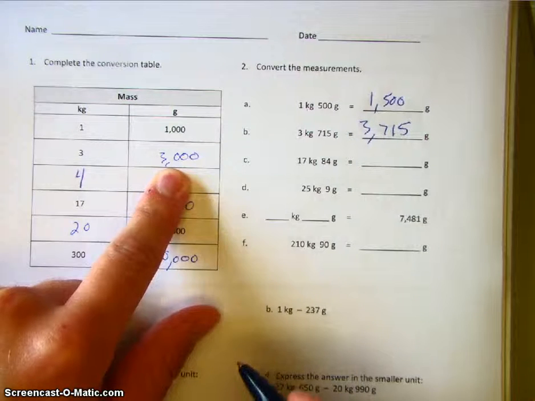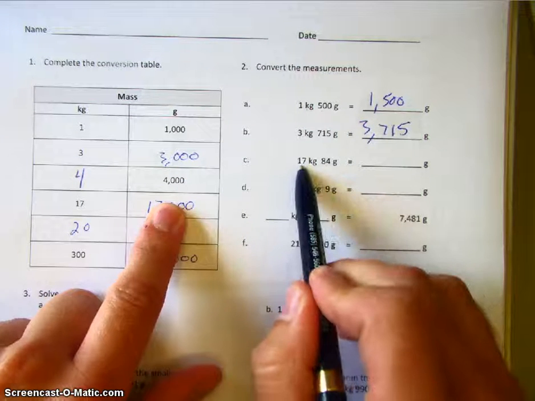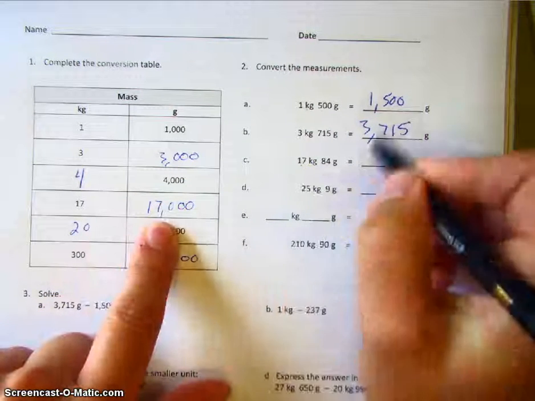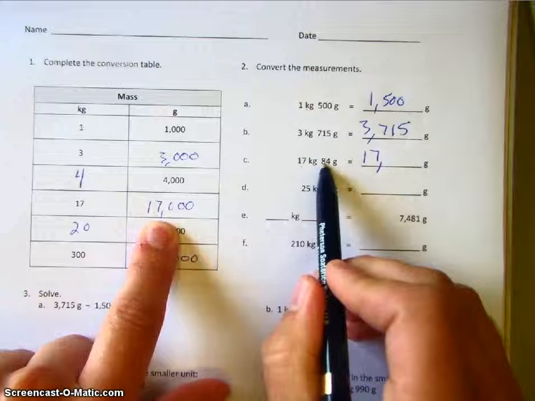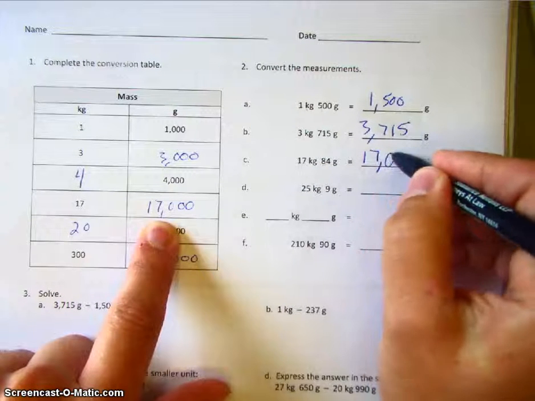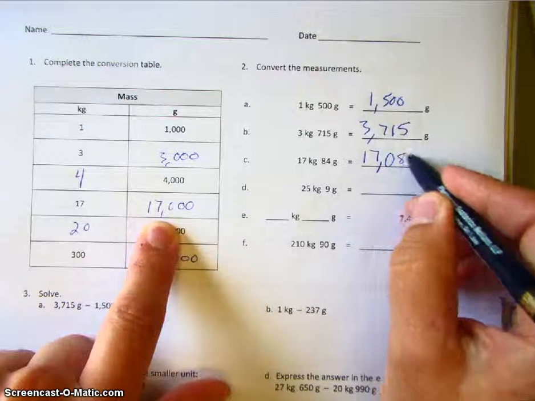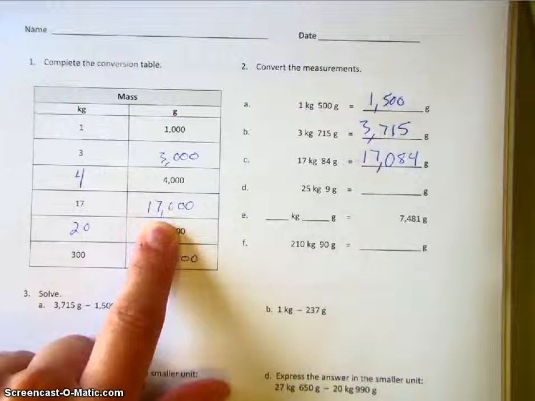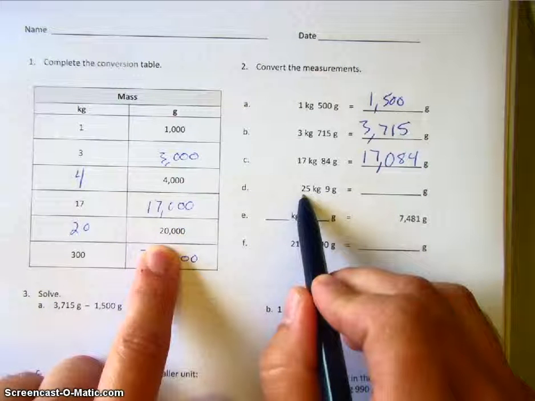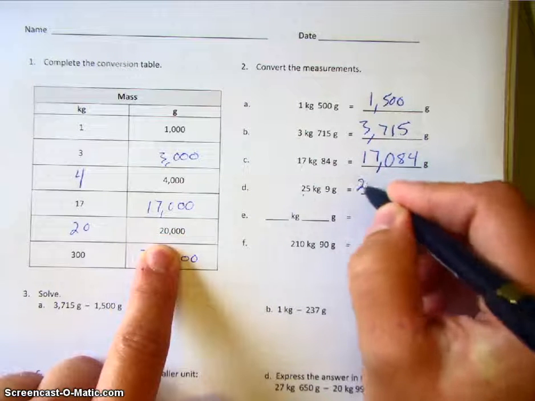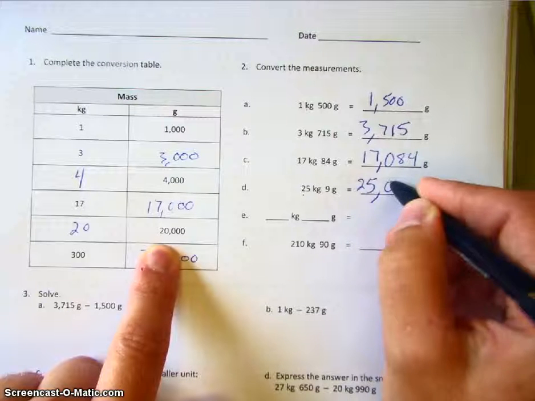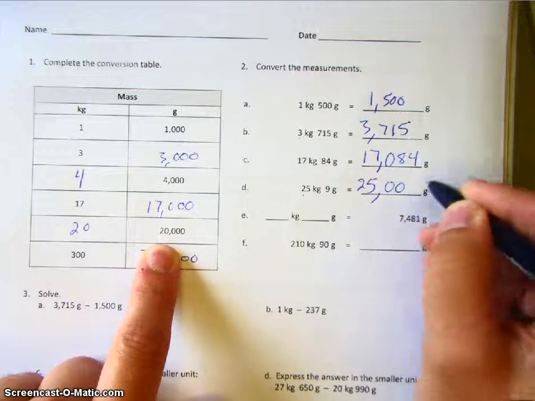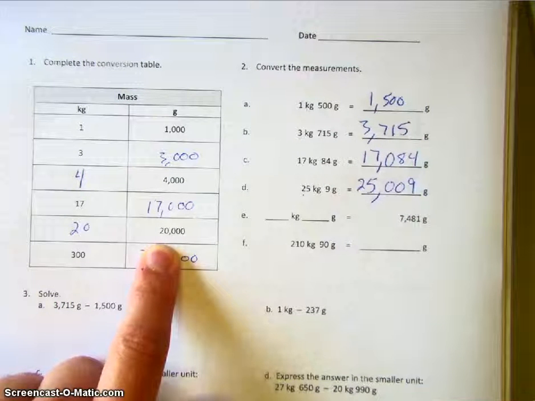3,715 grams. Next one, we have 17 kilograms, which from our chart over here we see is 17,000. Now because our grams here only has 2 digits, that means we need to put 0 in the hundreds place and add our 84. So 17,084 grams. Same thing here with letter D. So our 25 kilograms becomes 25,000 grams. We have to put 2 zeros here so that we can keep our 9 in our ones place.